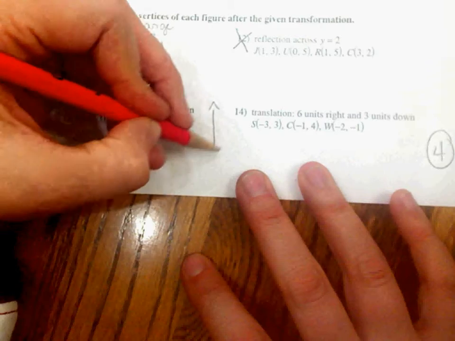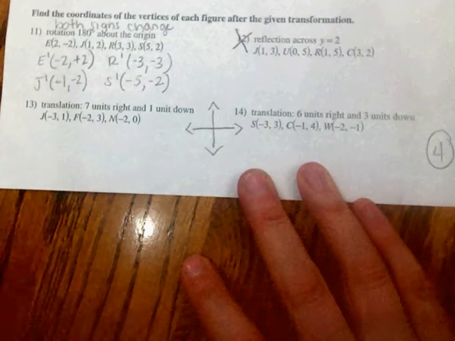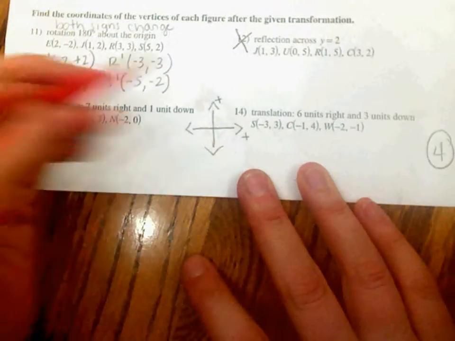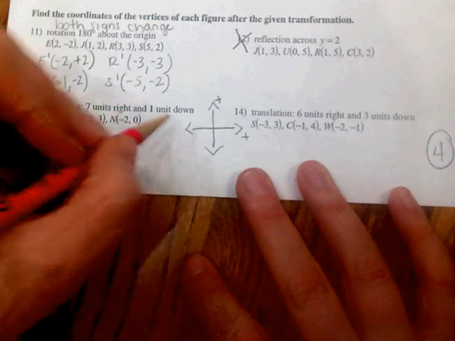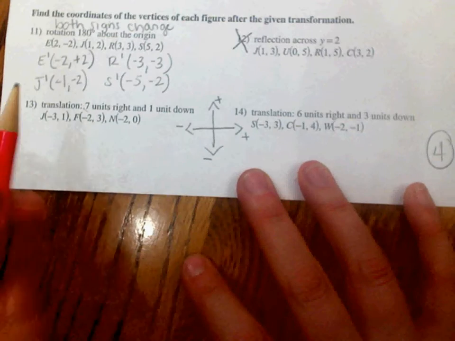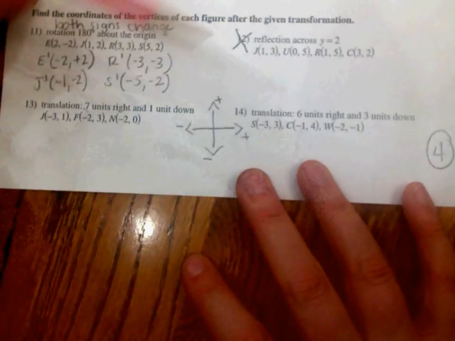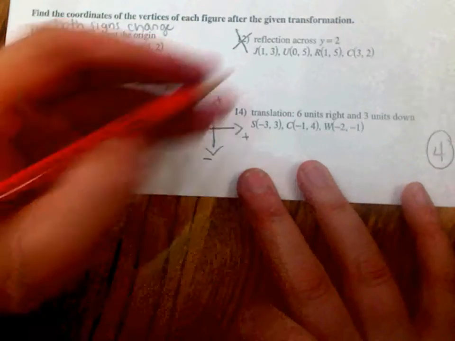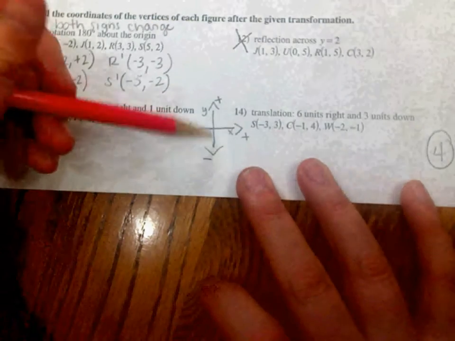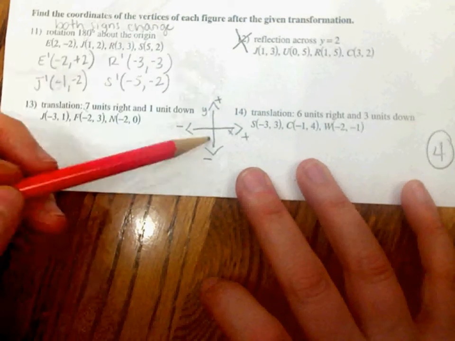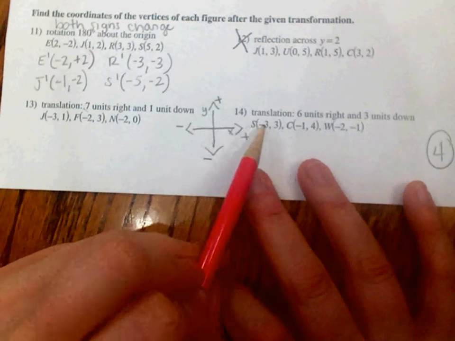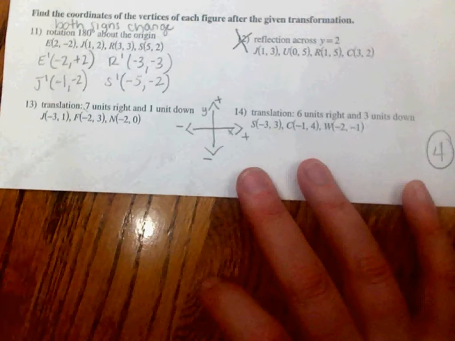Remember, for translations, when you are going right or up, that's when you add. When you go left or down, that's when you subtract. Okay, now you also have to remember the directions of the axes. So the x-axis is the one that goes right and left, and the y-axis is the one that goes up and down. So if you're adding to y, that means you're going up. If you're subtracting from y, that means you're going down. If you're doing x plus something, that means go right. X minus something means go left.